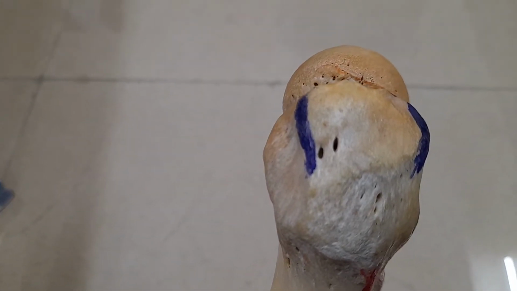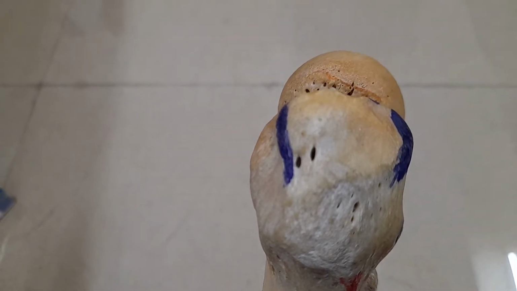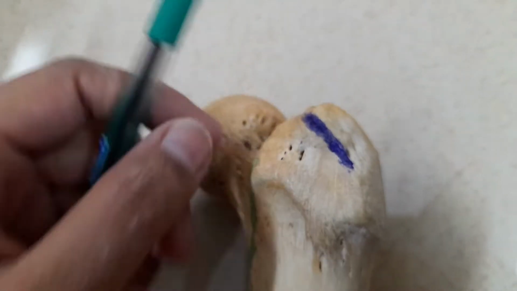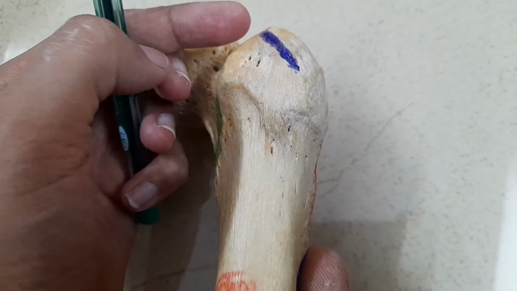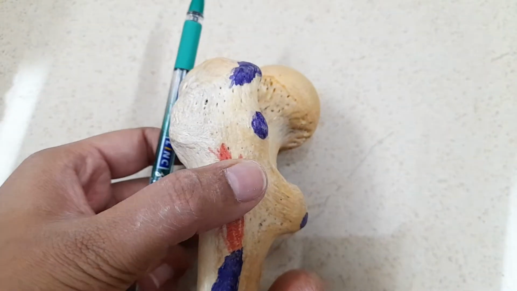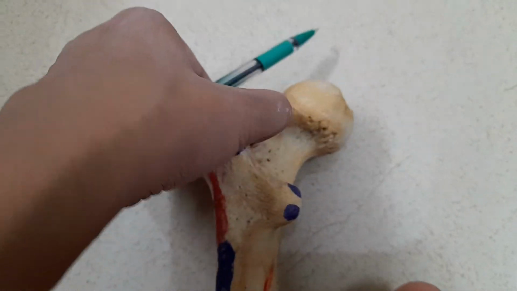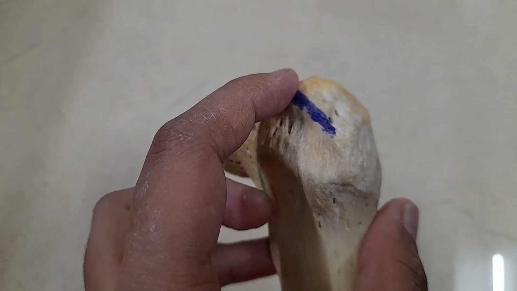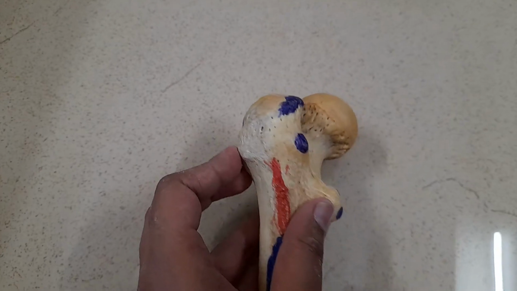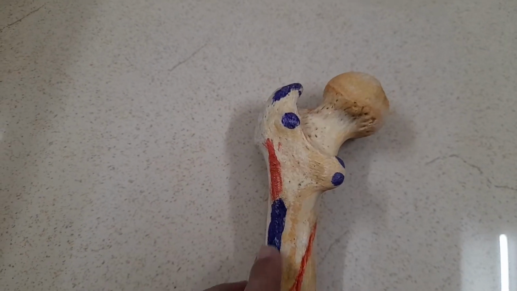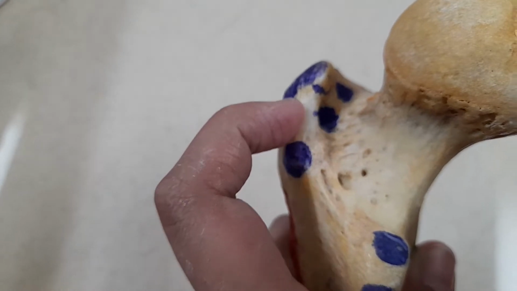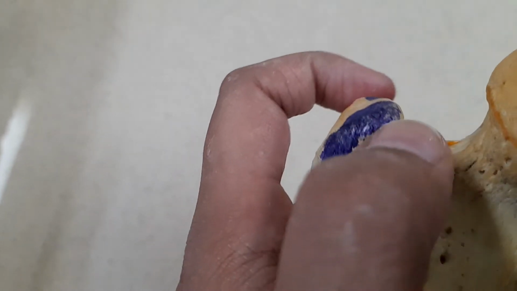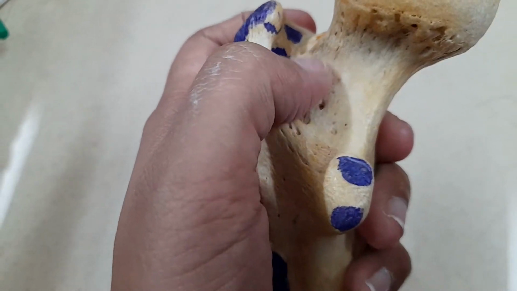Now let us see about the greater trochanter. It is a quadrangular prominence located in the upper part of the junction of the neck. The greater trochanter has an upper border with an apex and three surfaces: anterior, lateral and medial surface. The apex is the posterior part of the upper border. The medial surface of the greater trochanter presents a rough impression above and there is a trochanteric fossa below.